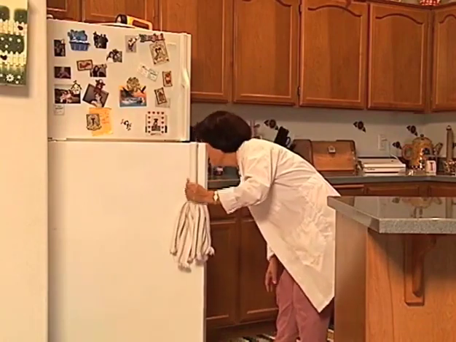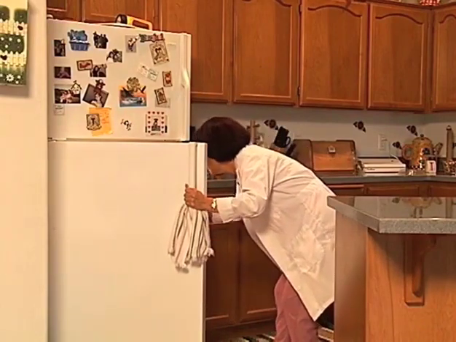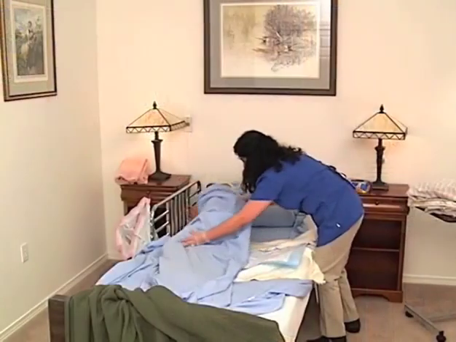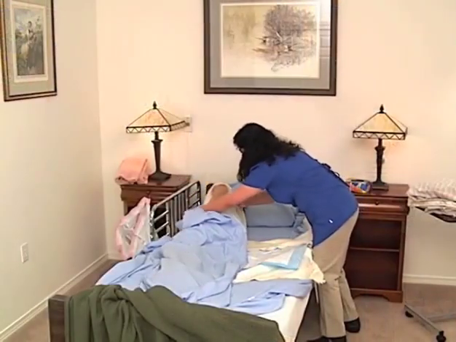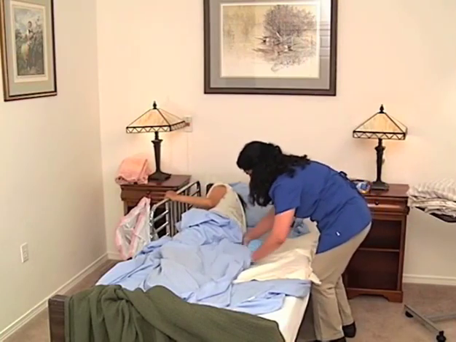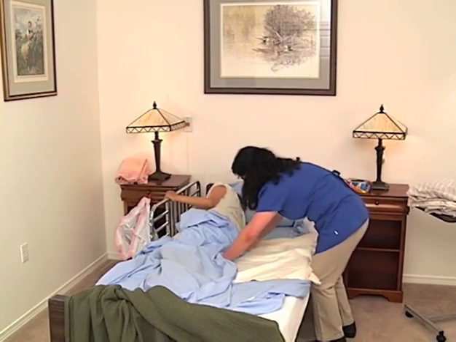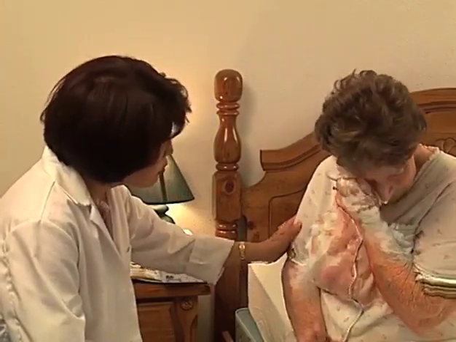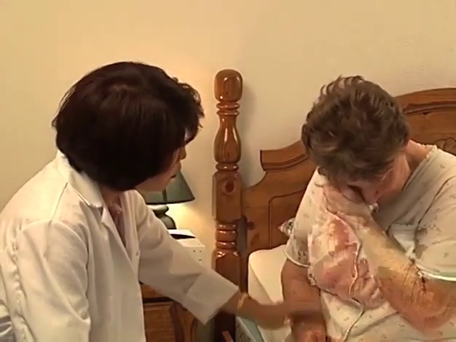Use your sense of smell to observe smells in the home, such as spoiled food or mold. Changes in the way your client's body smells can be caused by incontinence of urine or stool, poor hygiene, or illness. Your observations should include your client's physical, emotional, and mental condition.